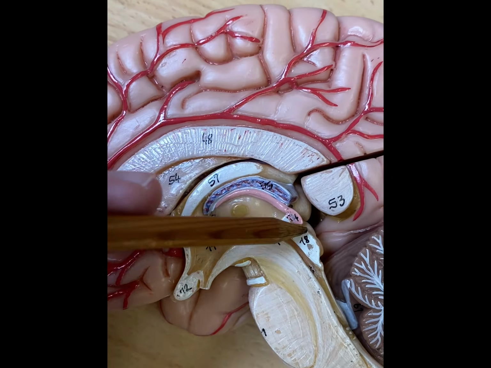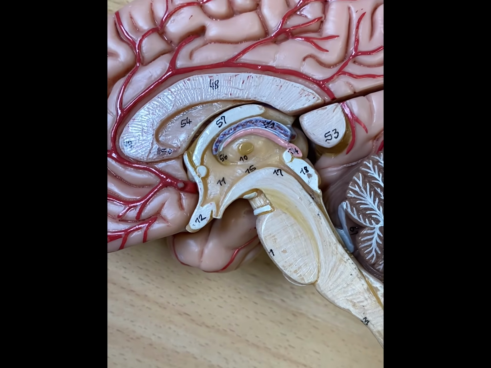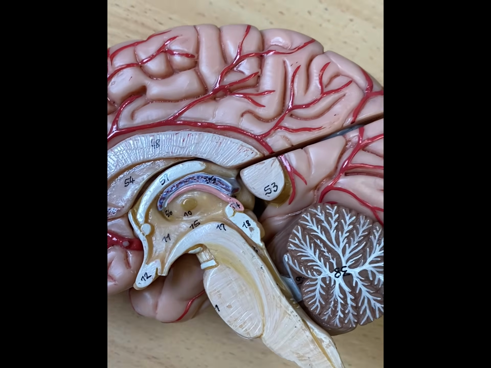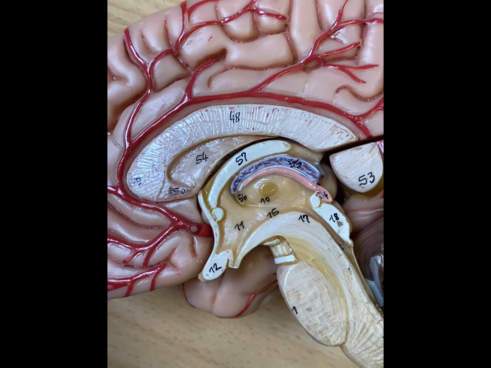When we look at the pineal gland, the pineal gland is important. It's, again, an endocrine gland. It releases a hormone called melatonin, which is important for sleep-wake cycles. All right, what else can we see?